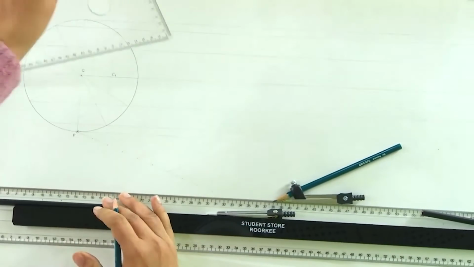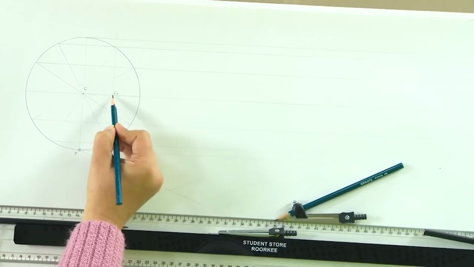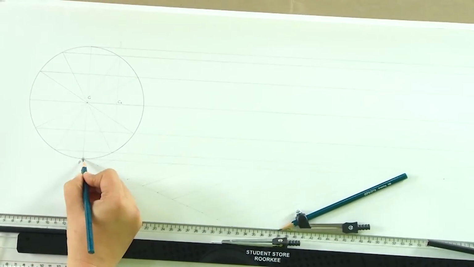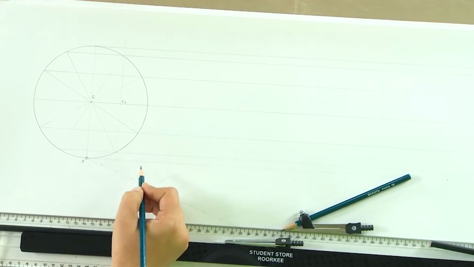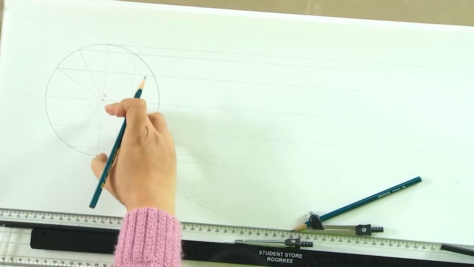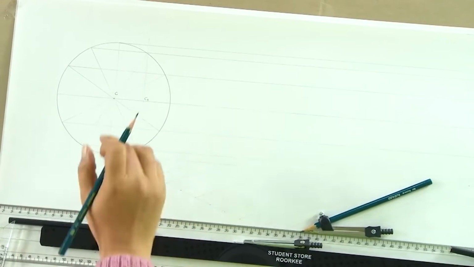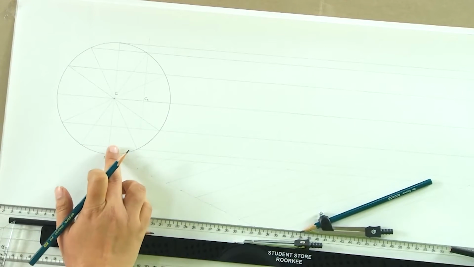So, when the point C moves to the point C1, the point P would have moved in such a manner that its distance from the center remains the same, but it would have covered some horizontal distance.